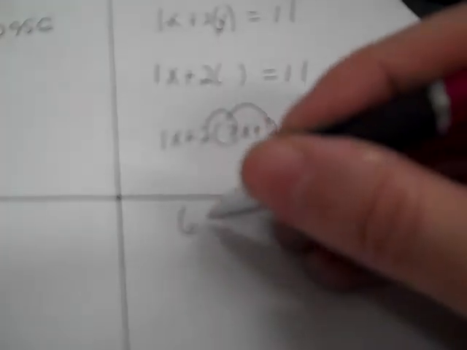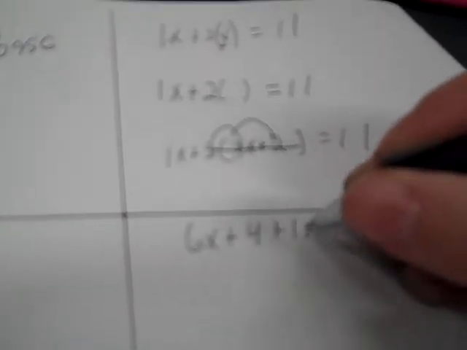I do my rainbows. I take 2 times 3, which is 6 with x, and 2 times 2, which is 4 without x. Now I want to cross out the parentheses and the number that was multiplied by it. Before equals, I need to add 1x equals 11.